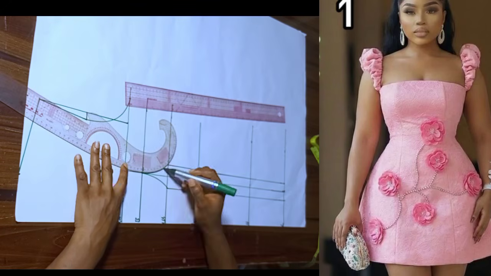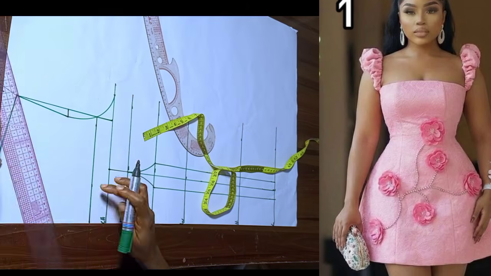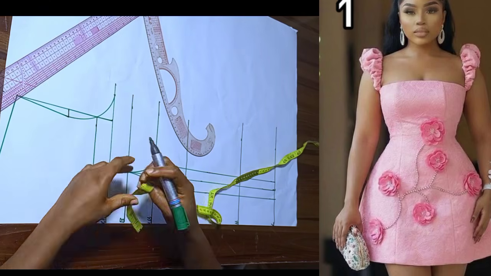So in today's video, I'm showing you guys how to make this stylish bustier dress with exaggerated hip.